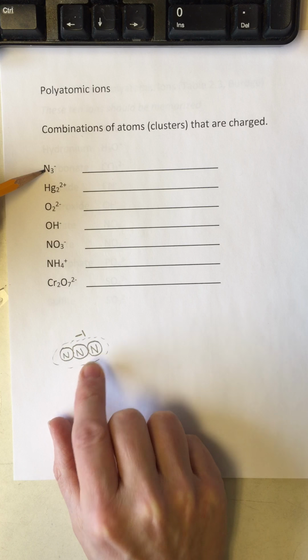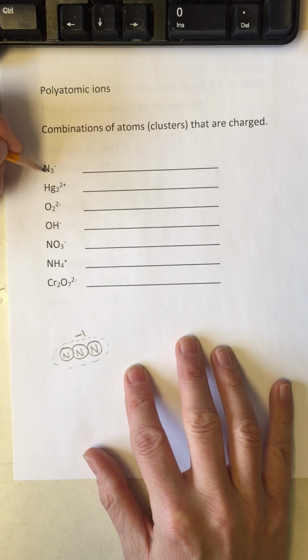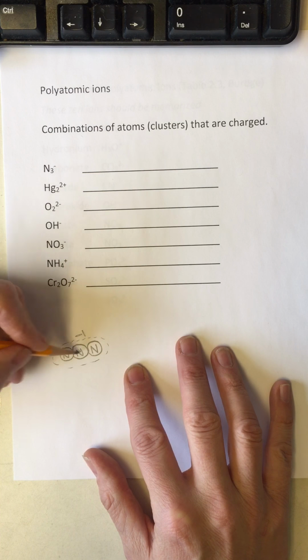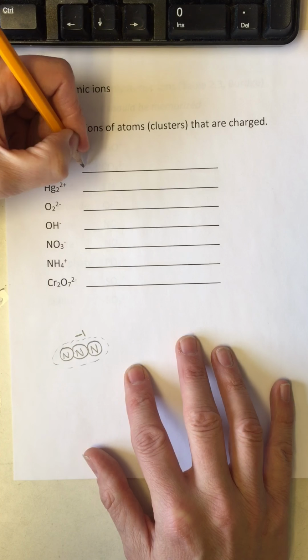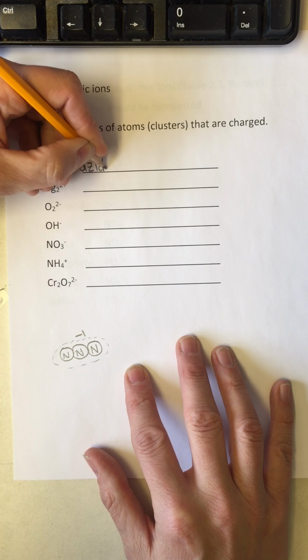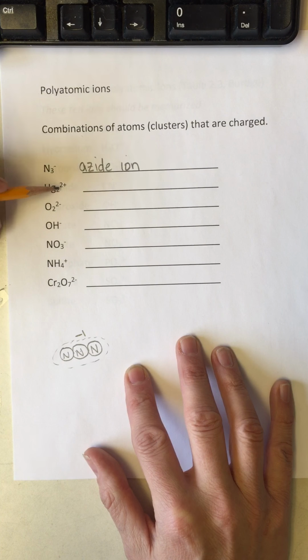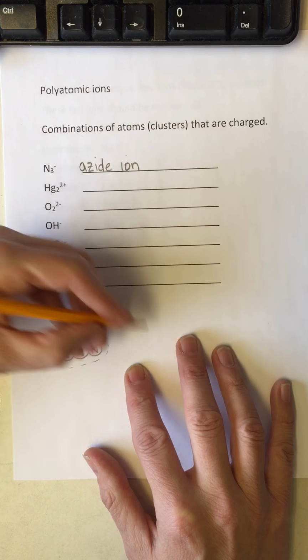So here's one right here. I'm going to name these for you. 3 nitrogen atoms with a negative charge. It doesn't mean that each one's -1. It means overall it's -1. This is called the azide ion. Here's one that has 2 atoms in it. It has a charge of +2.